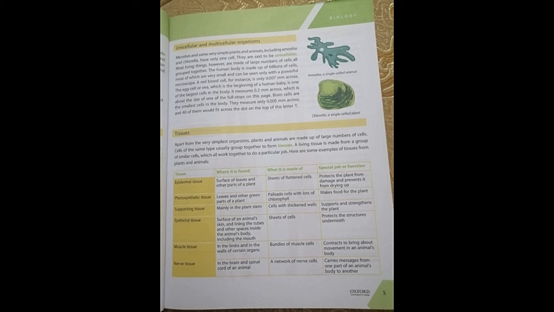Okay, the next is muscle tissue. It is present in the limbs and in the walls of certain organs. What is it made up of? It is made up of bundles of muscle cells. What is the function of the muscle tissue? It contracts or brings about movement in an animal.